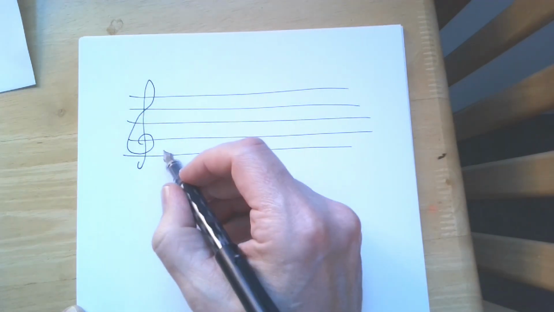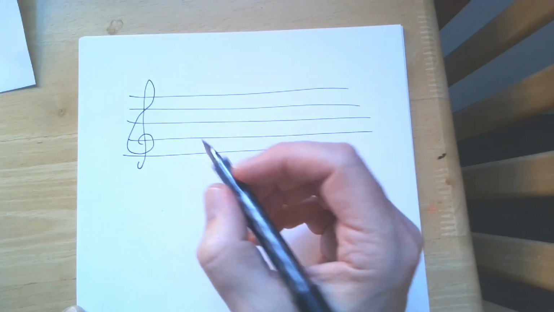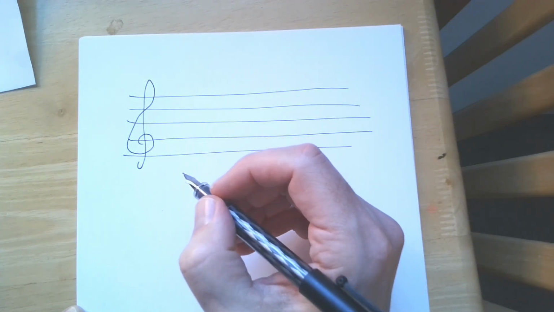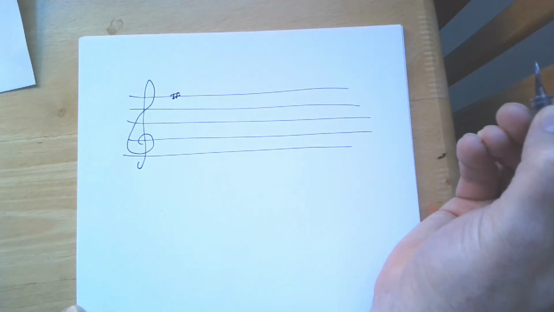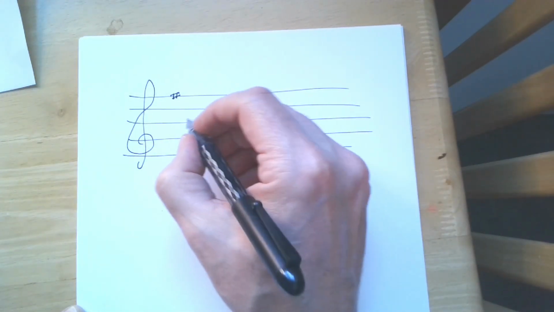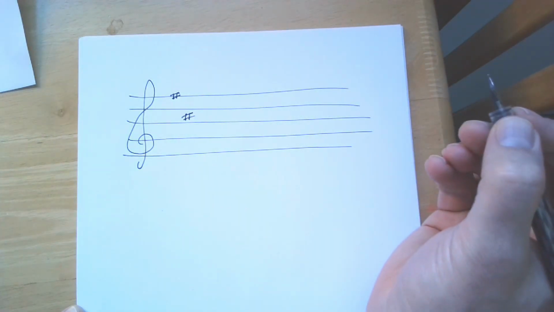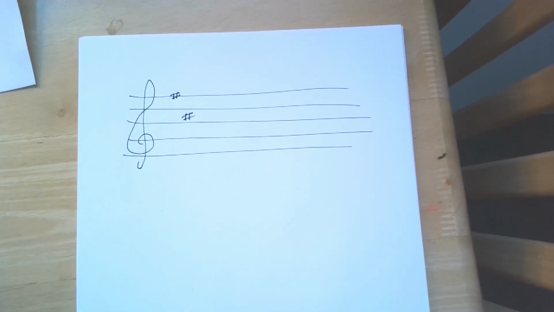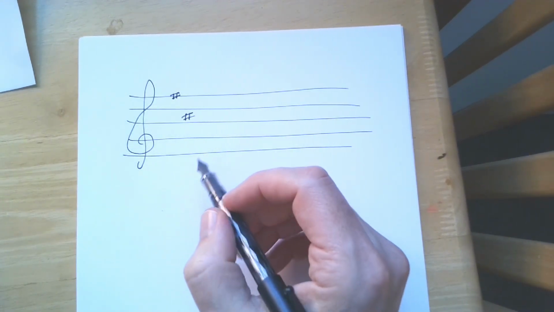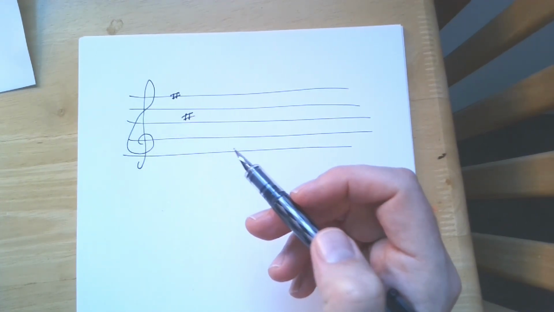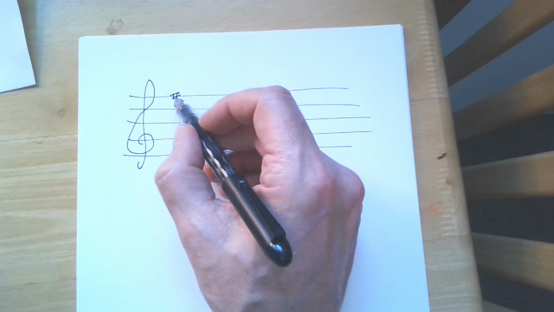Okay? And right up front, we're going to say what the sharps are. And in D major, we're going to say there's going to be an F sharp and there's going to be a C sharp. And that's it. So anytime you see a C in D major, it's going to default to a sharp. If you see an F in D major, it's going to be an F sharp.